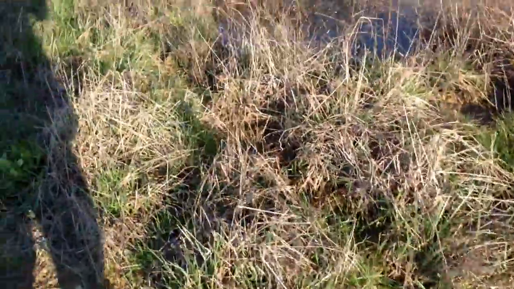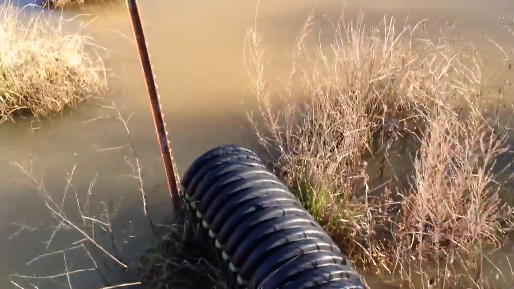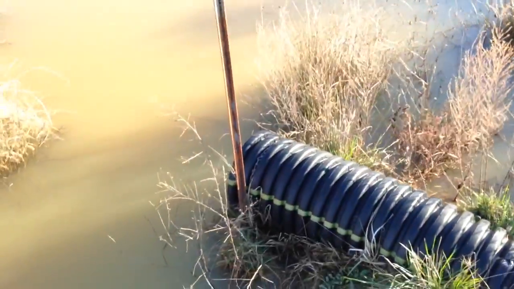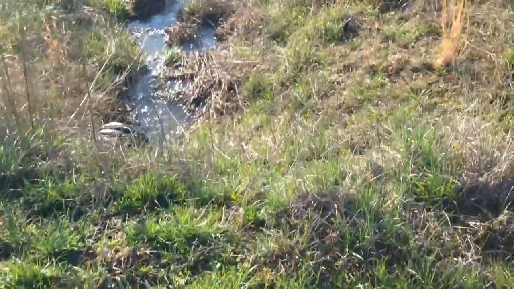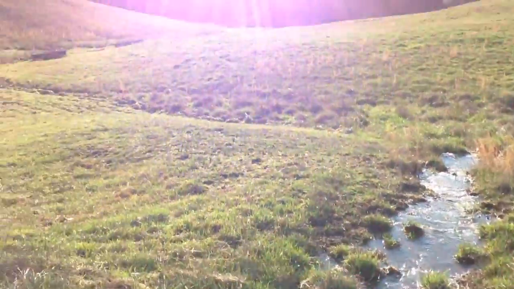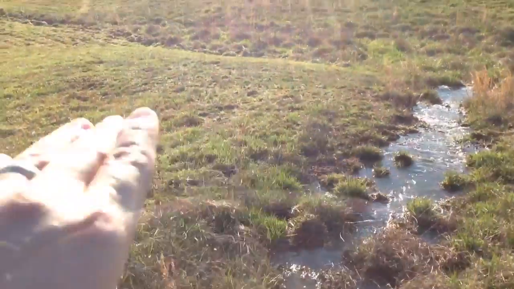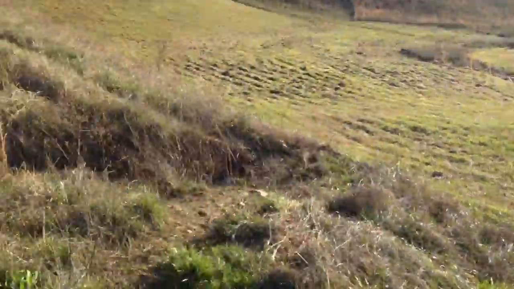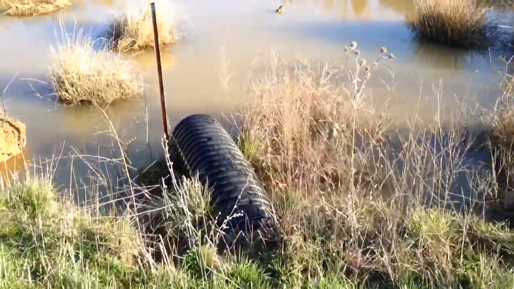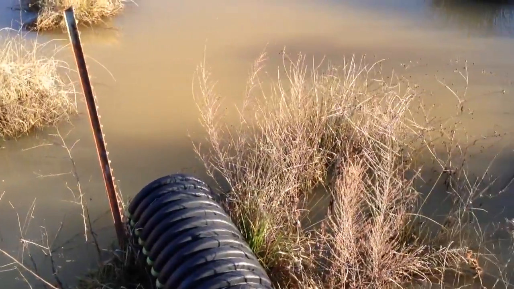Fortunately, we do have an overflow device here, just a pipe. This is not the best design. We're planning on doing some renovations on it. And then that pipe comes back out over here and flows down and out and off the property, kind of a circuitous route down through our pastures. The issue is that this pipe is a little too high. It needs to be a lot lower.